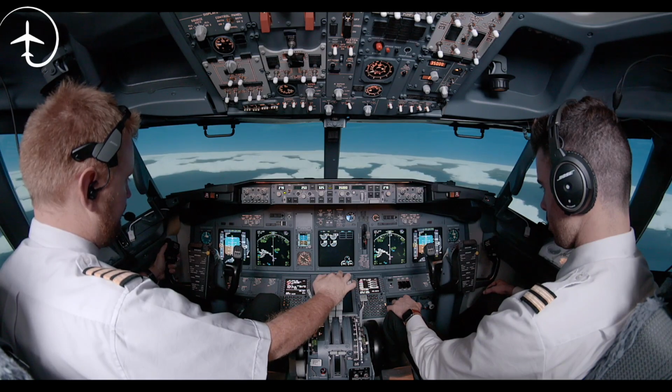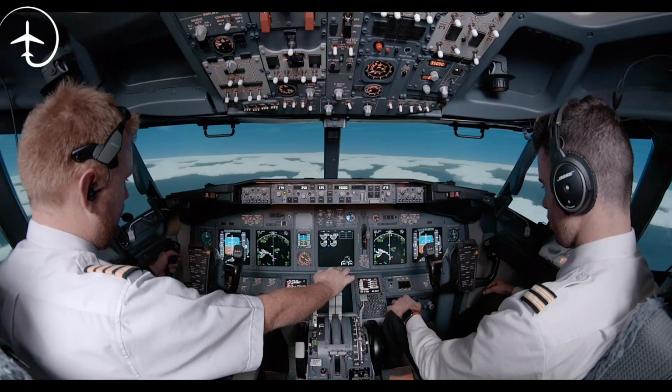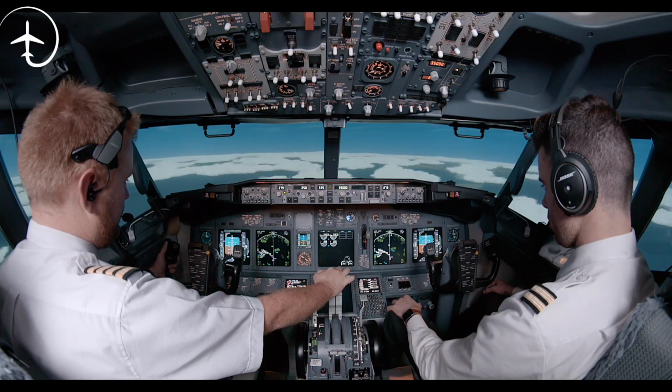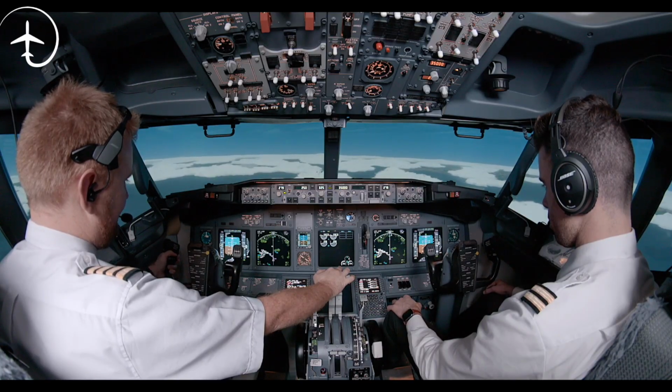So keep trimming. Full thrust. Keep pitch under control. Changing altitude for speed.